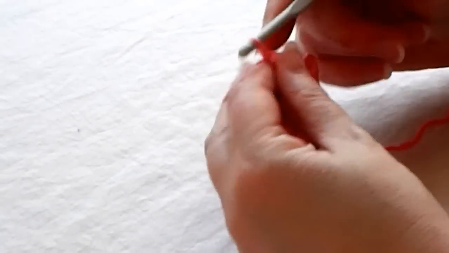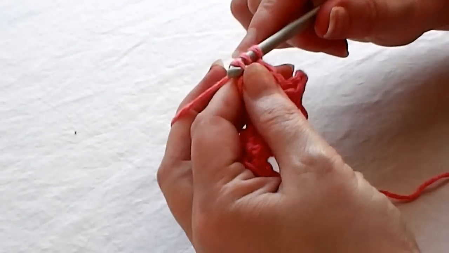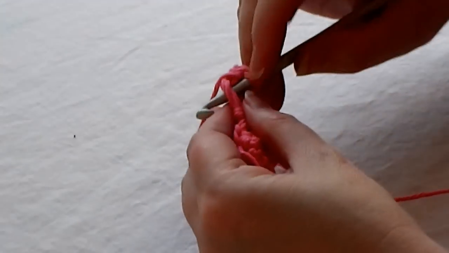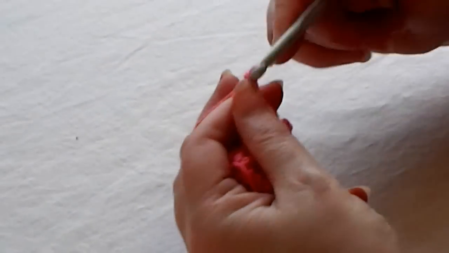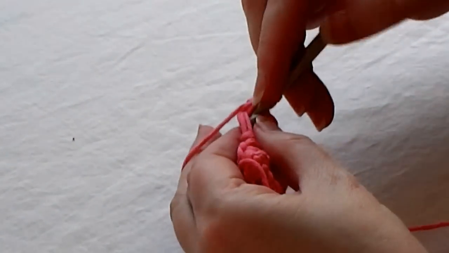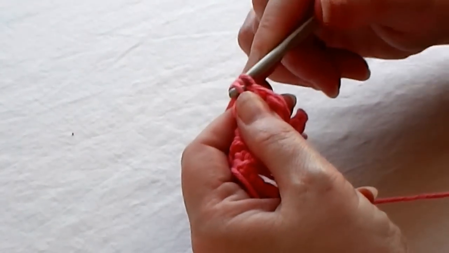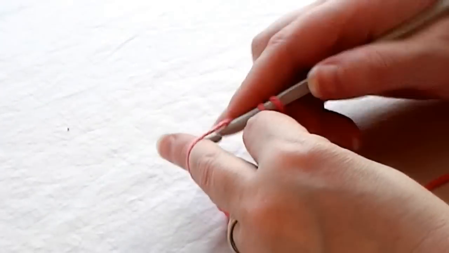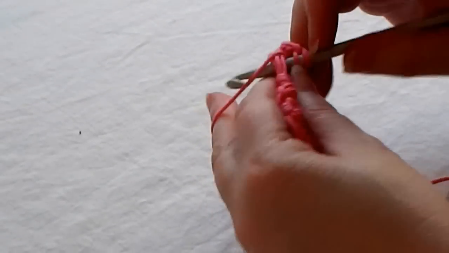One, two, three, oops, where's that space? 4, 5.